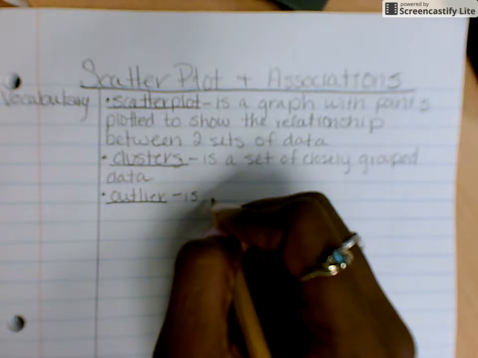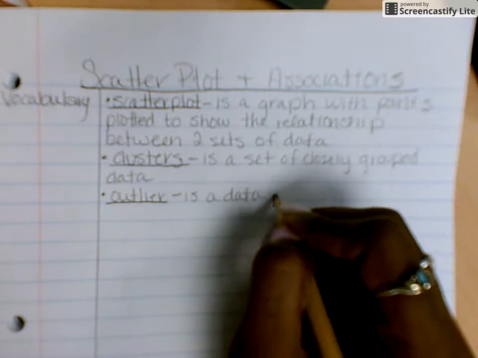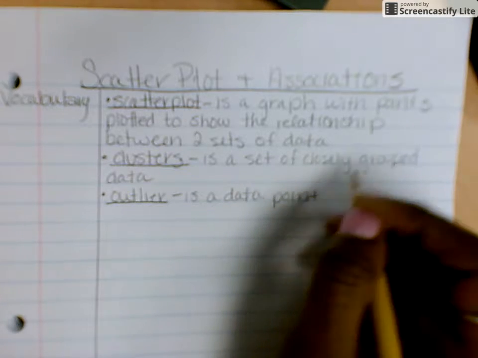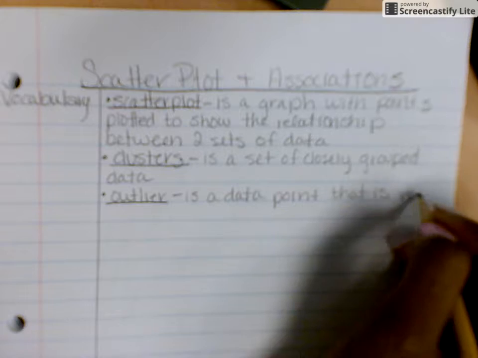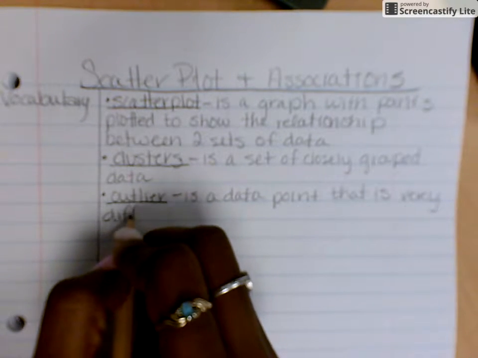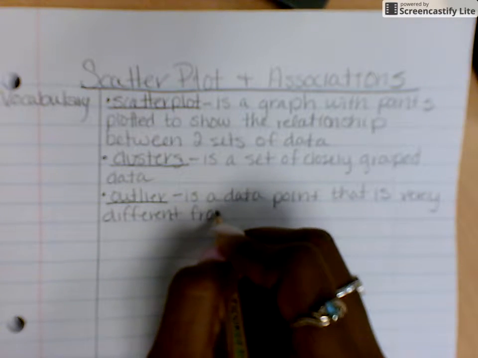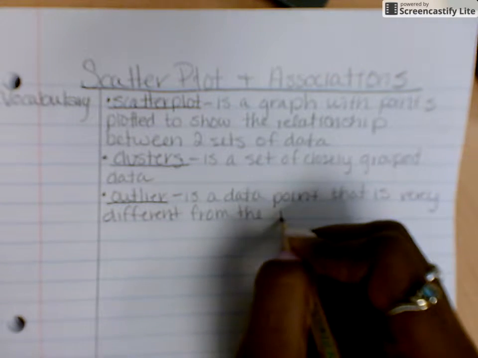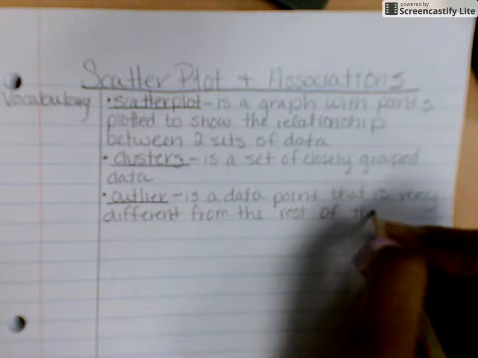So the definition is a data point that is very different from the rest of the data set.